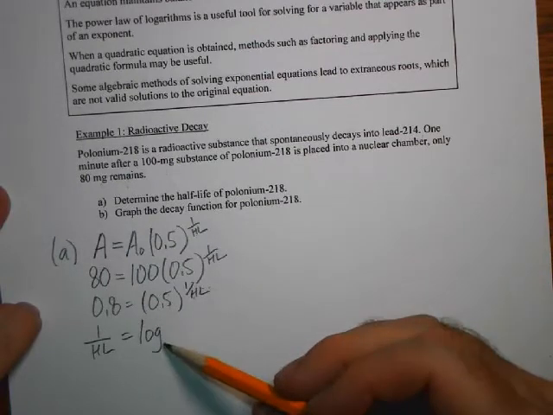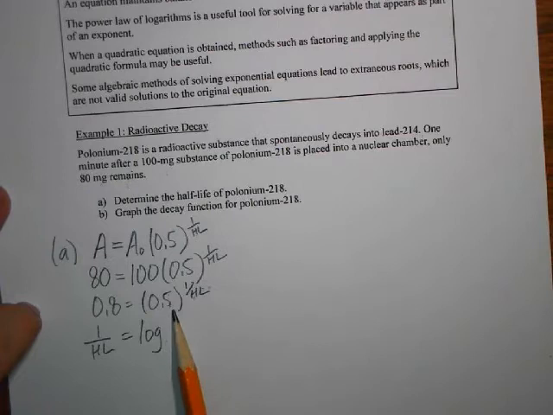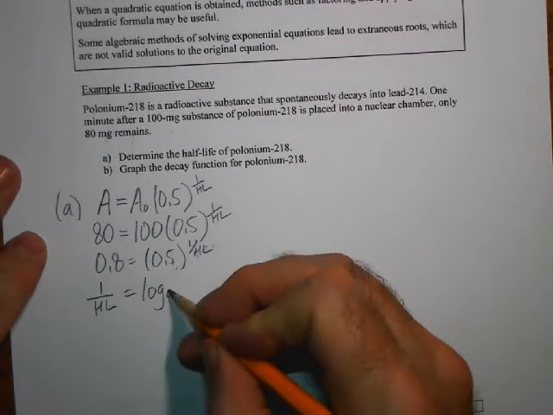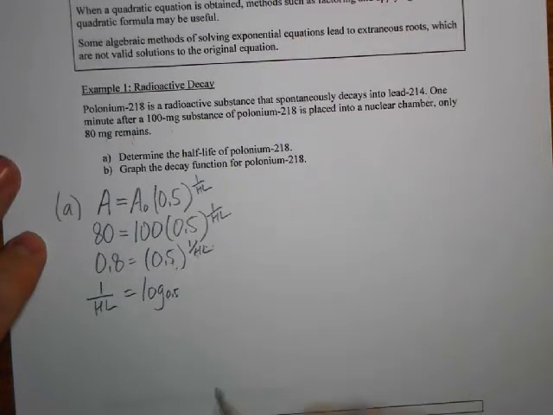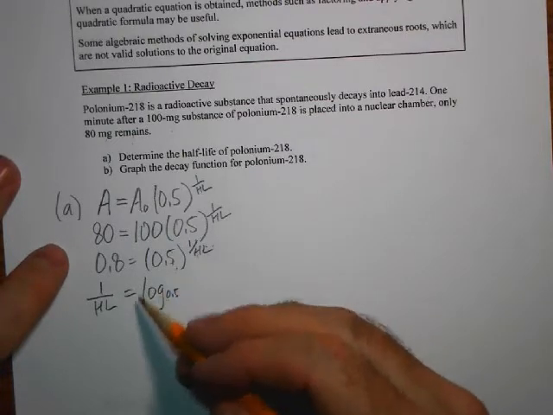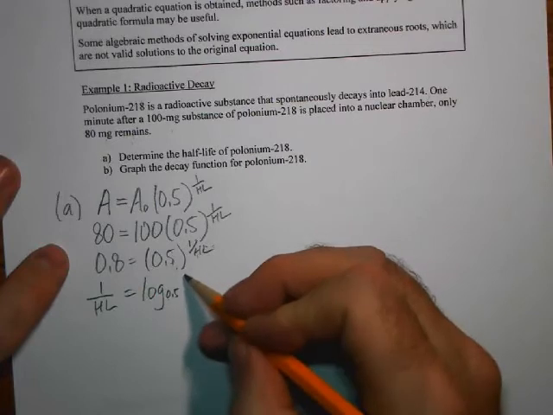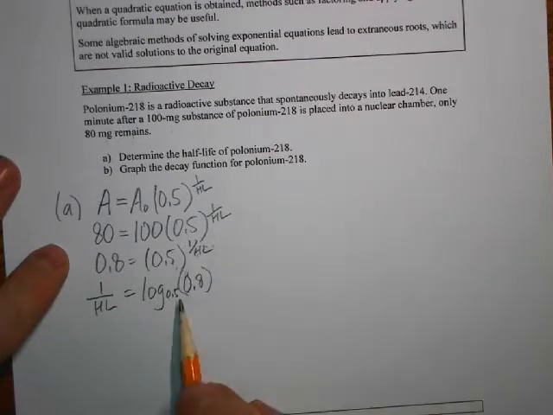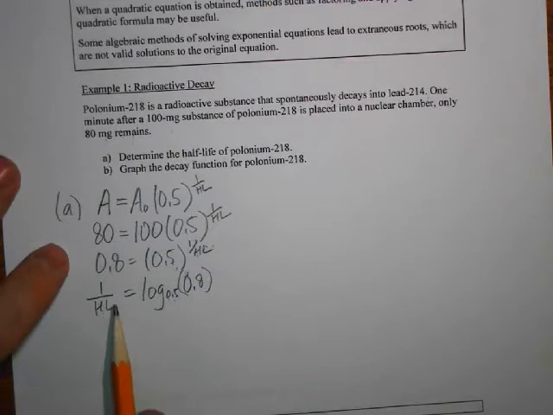The base for the log is the same as the base for the exponential equation, so that's 0.5. And we take the log of the result, so log of 0.8. I could put this in brackets just to separate it. Now we've at least got our variable by itself, although it's the reciprocal, but we can deal with that.